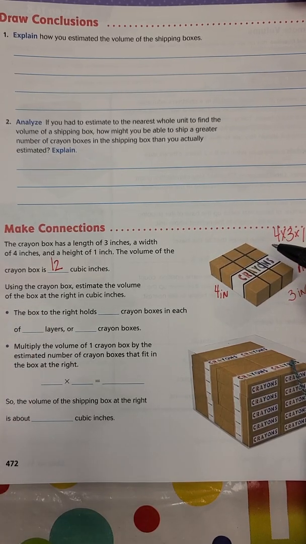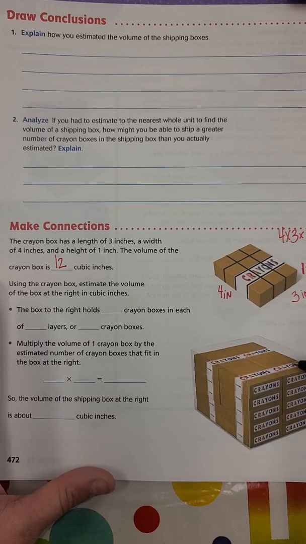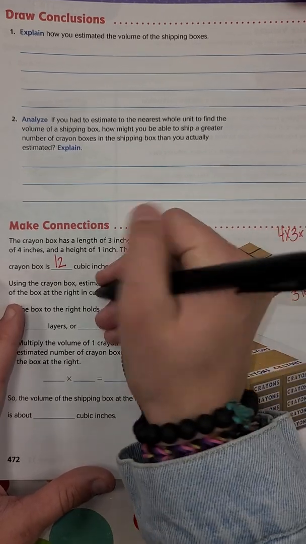So using the crayon box, estimate the volume of the box at the right in cubic inches. So the box at the right holds how many crayon boxes in each layer? So we're going to look, and there's 1, 2, 3, 4 boxes in each layer.